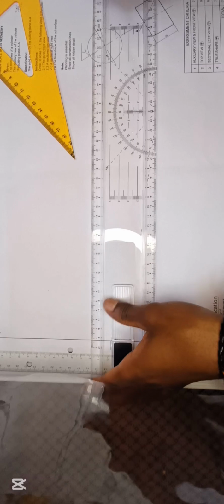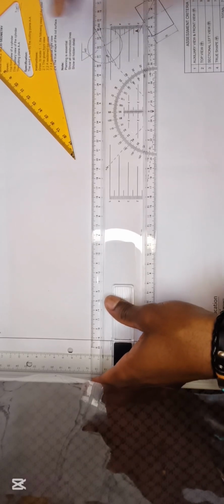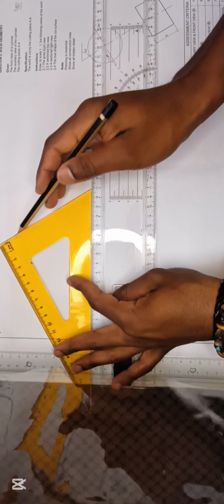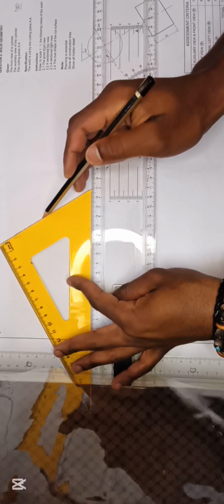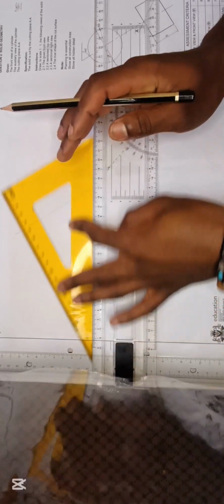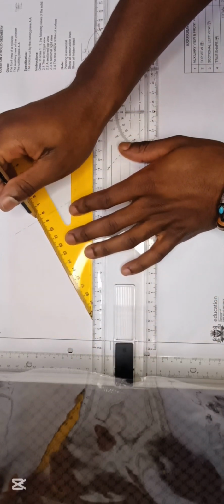Since we are given a center line at an angle of 60 degrees, we can simply do this. Then the opposite center line of 60 will be a 30-degree angle.